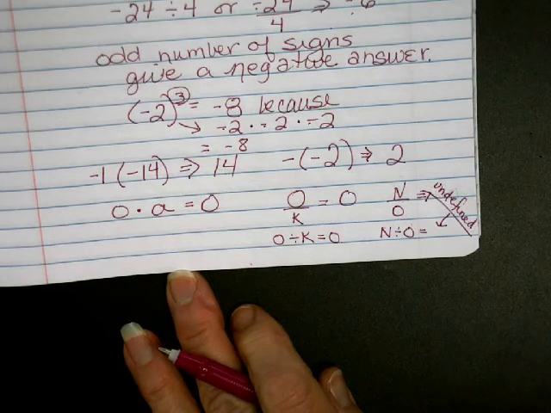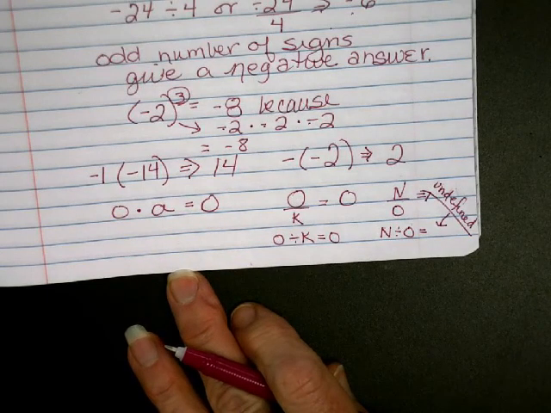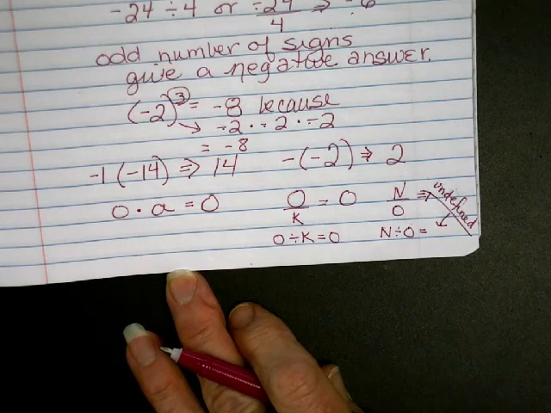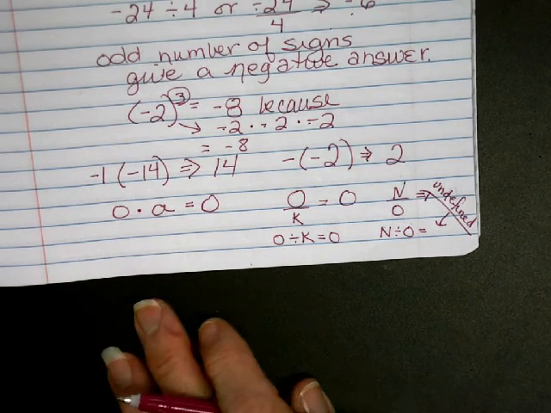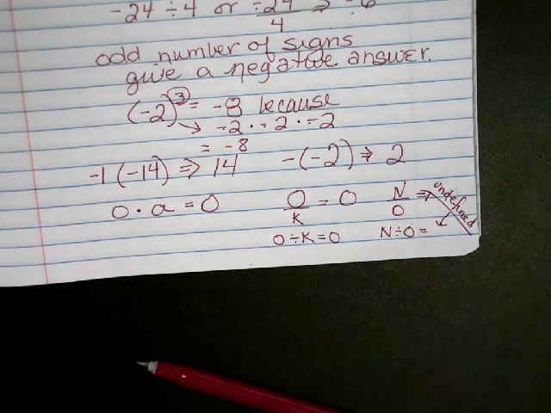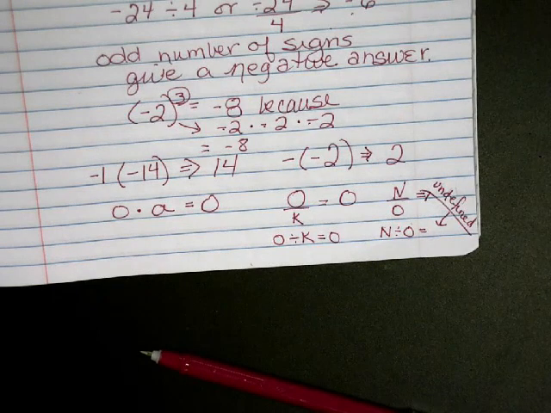Okay. So that's probably going to be the toughest one. I see it all the time. People forget you cannot divide by 0. I don't know how many they're going to throw at you in the homework, but be ready. So there's the rules. Have some fun. We've got a couple more left in this section before we can test.